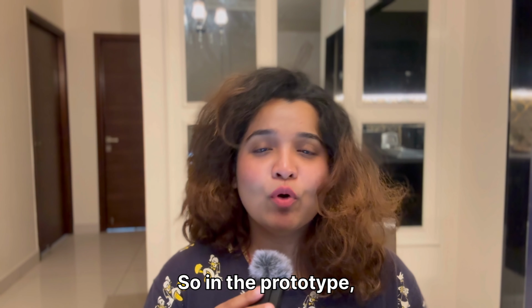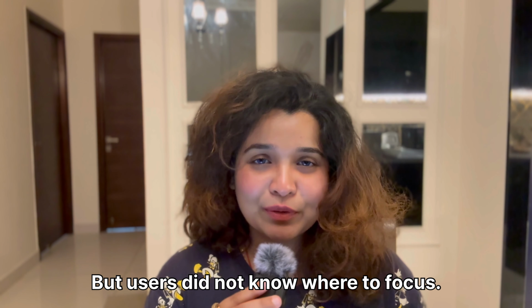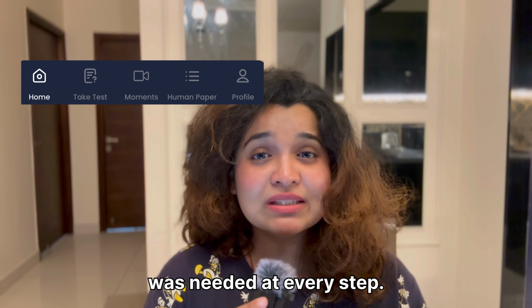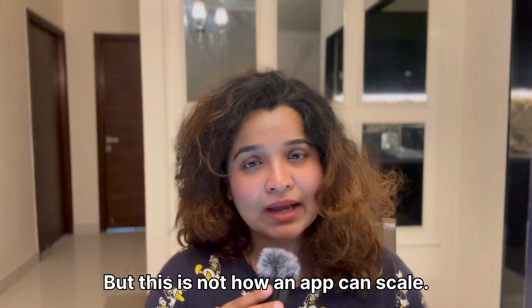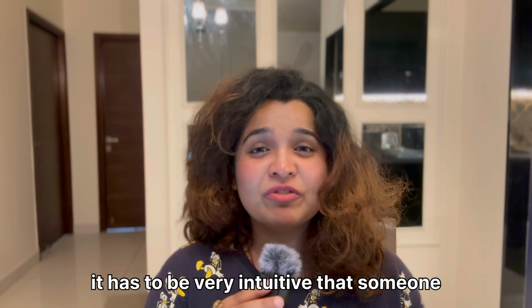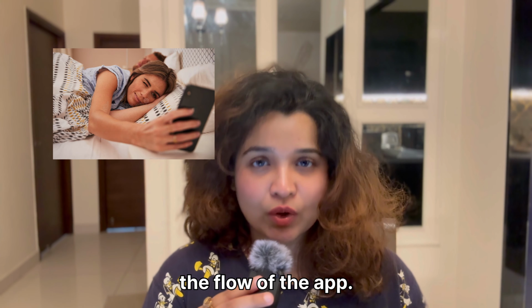So in the prototype, homepage and human paper were two different screens. But users did not know where to focus. What was the difference between homepage and human paper? A guide was needed at every step. But this is not how an app can scale, right? If you want to build a scalable app, it has to be very intuitive, so that someone who is half asleep can understand the flow of the app, right?